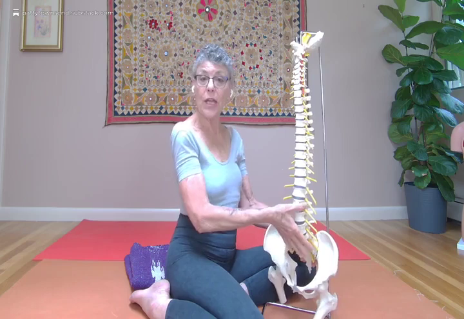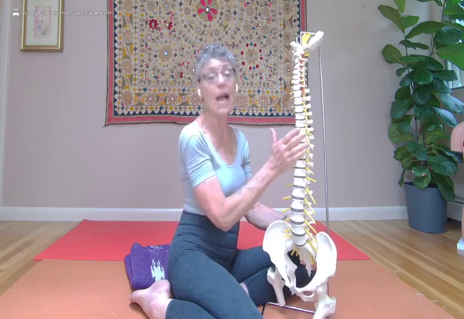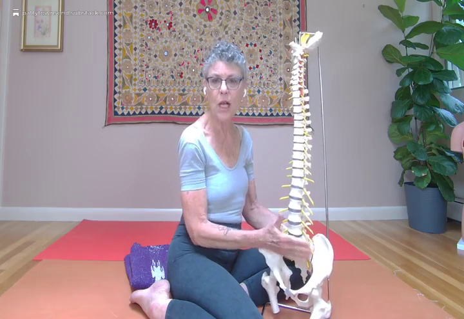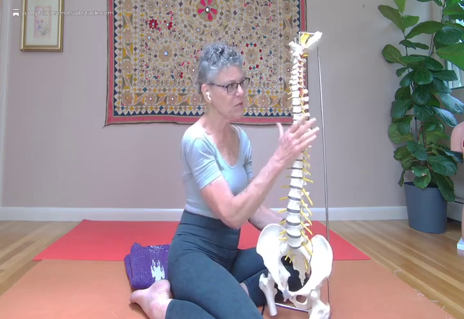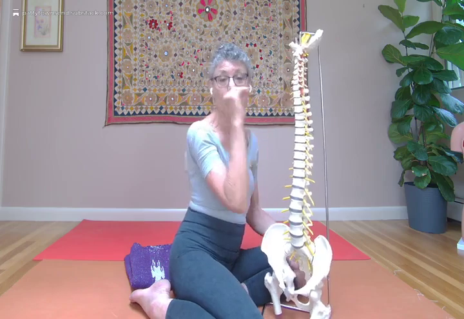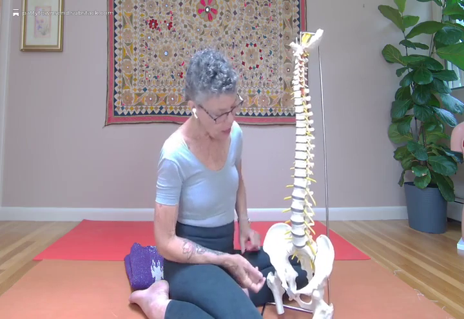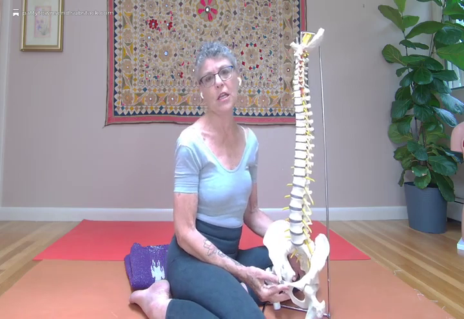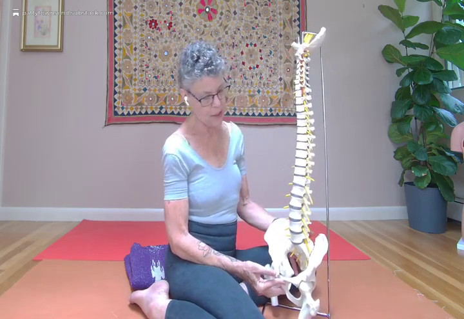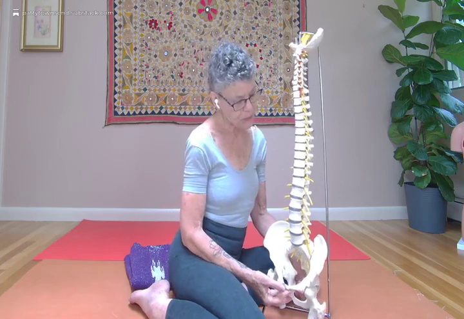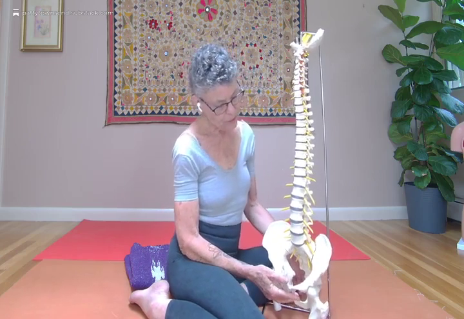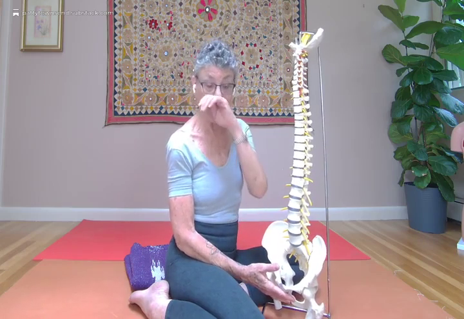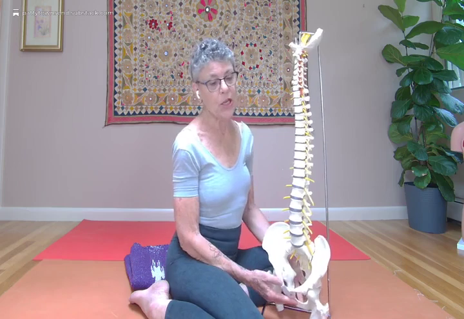All right, so each one of these sections, we could call it the coccyx, the sacrum, the lumbar, the thoracic, and the cervical sections of the spine, have their own movement capabilities or movement strengths, right? And that we know from how we move in our bodies, and we will explore that together.